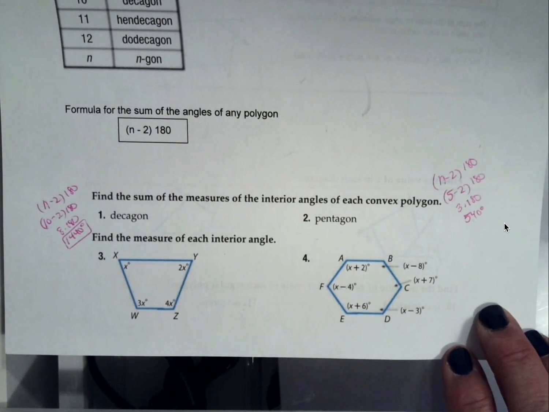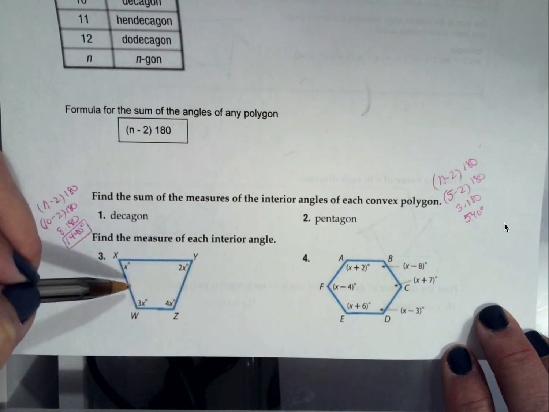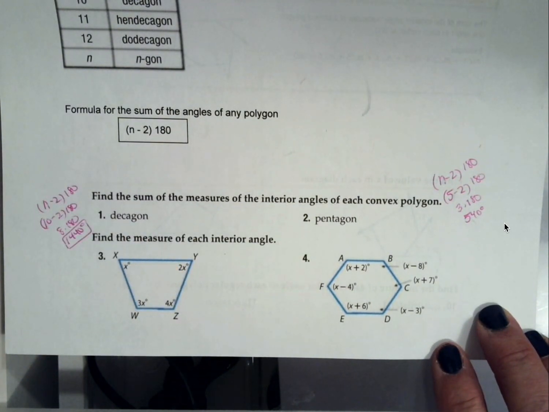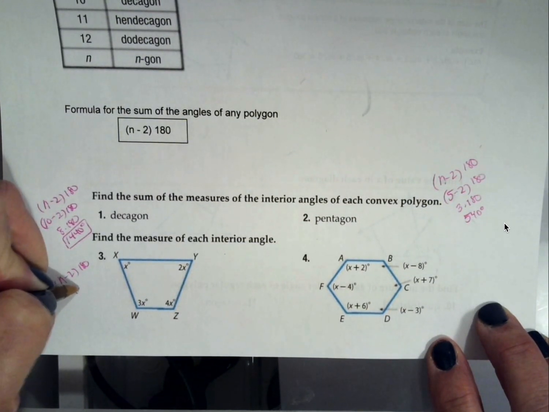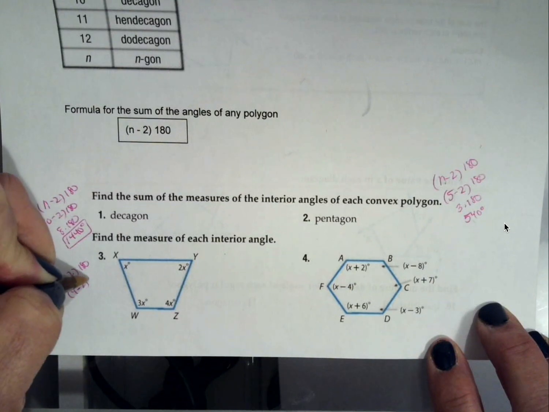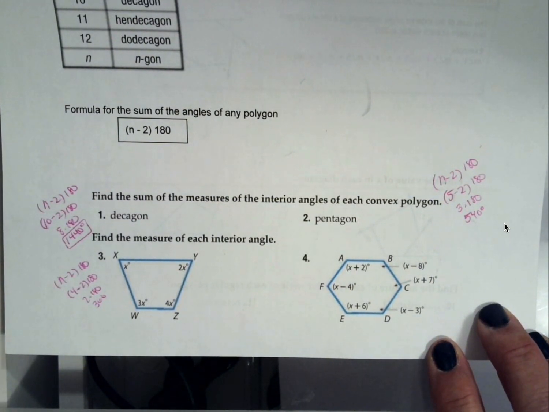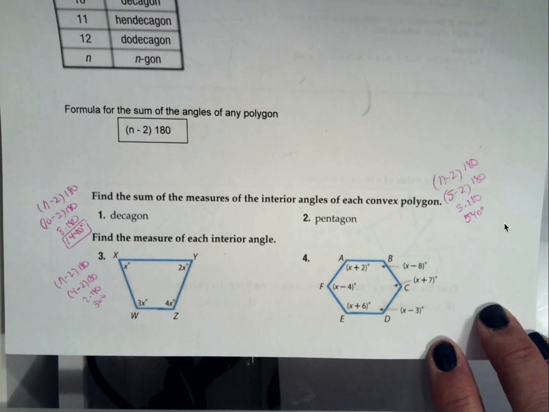Then we're going to find the measure of each interior angle. We need to know what these add up to in order to write our equation. This has 4 sides, so we would use the (n minus 2) times 180 formula. 4 minus 2 times 180, or 2 times 180, is 360. You probably at the end of this will start to remember, okay, a 4-sided figure has 360. All 4 angles add up to 360, because we're going to be using that a lot.